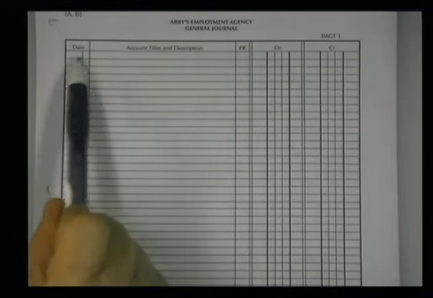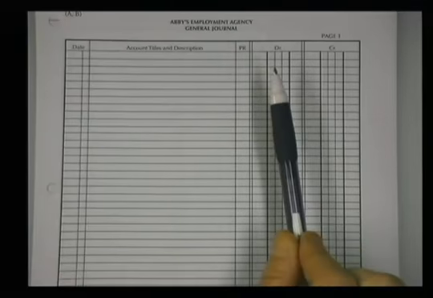So looking at the general journal, you will notice that there is a date column, account title and description column. PR stands for post reference. Then we have a debit column and a credit column. So we are going to put each transaction into this general journal. So demonstration problem on page 98. Journalizing transactions, posting, and preparing a trial balance. In this video, we're just going to look at the general journal.